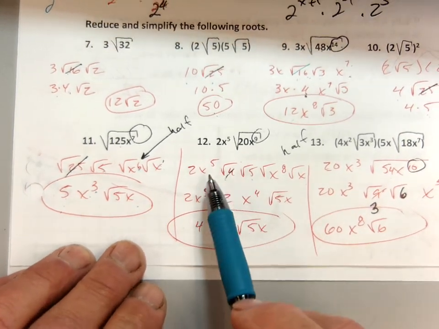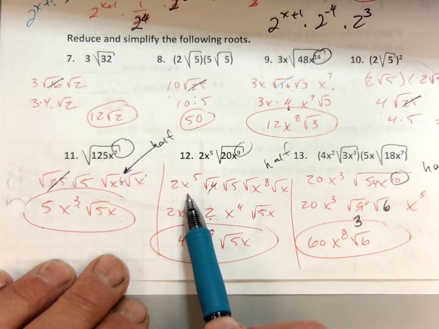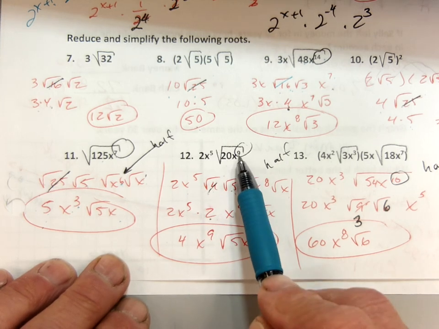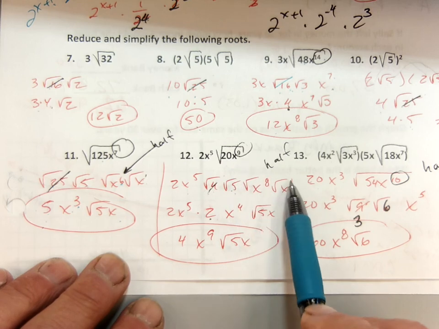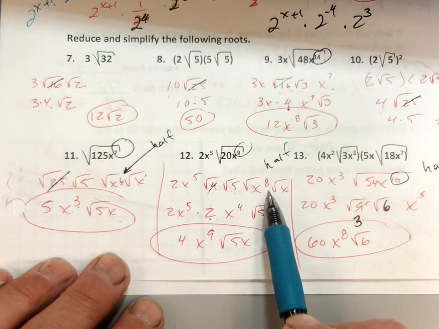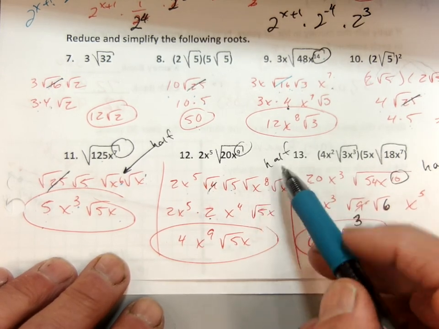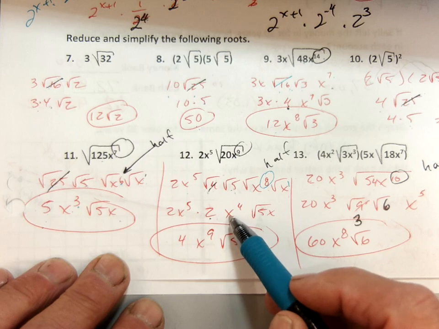12. I'm going to keep the 2x to the 5th out. I'll break up 20 into square root of 4, square root of 5. Again, I have to make this an even number, so I take 1 away. So I have an x to the 8th and an x to the 1. And then from here, I can take half of the 8. If I take half of the 8, I get x4. Okay, now let's see what's left.